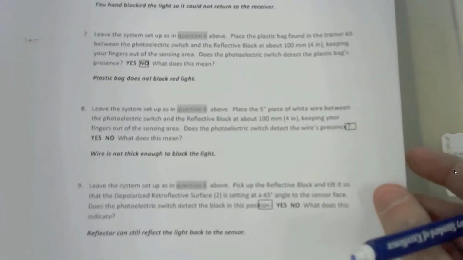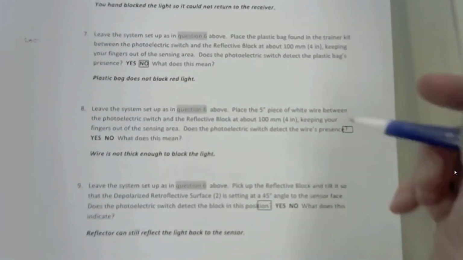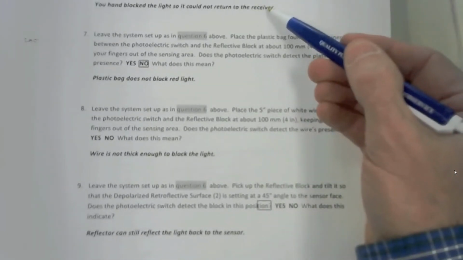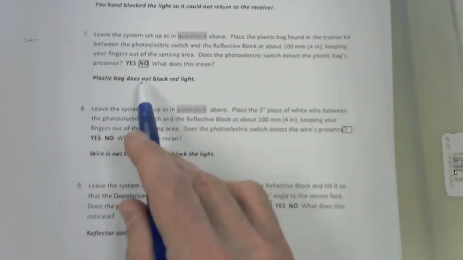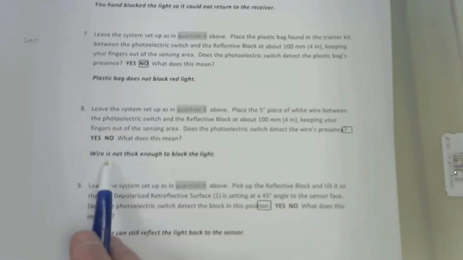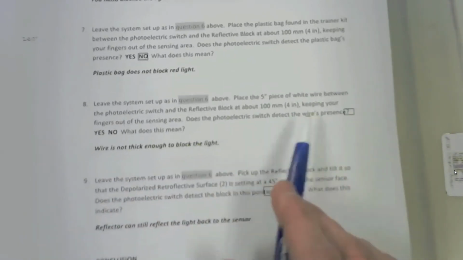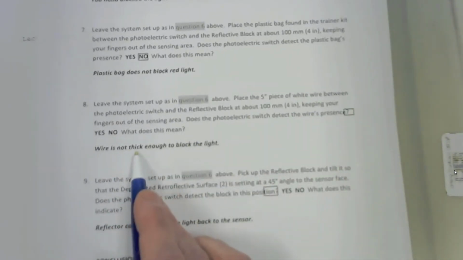So here were the answers. Your hand blocked the light so it could not return to the receiver, because a photoelectric switch detected the presence of light. Plastic bag does not block red light. Wire is not thick enough to block the light. That's what we were talking about earlier with that convergent beam, that if it's not thick enough, it won't work.